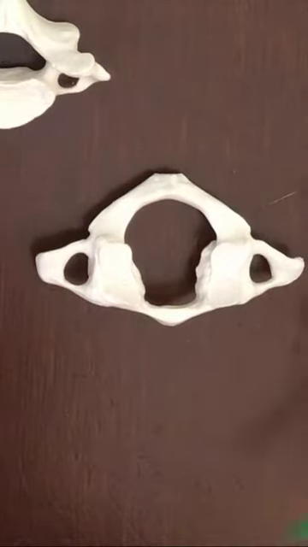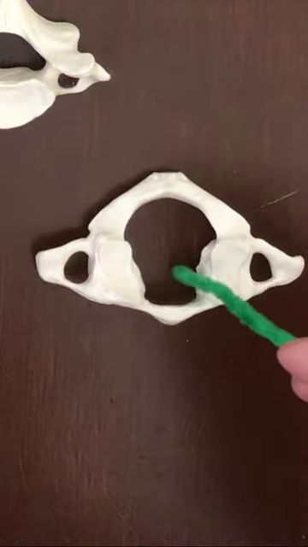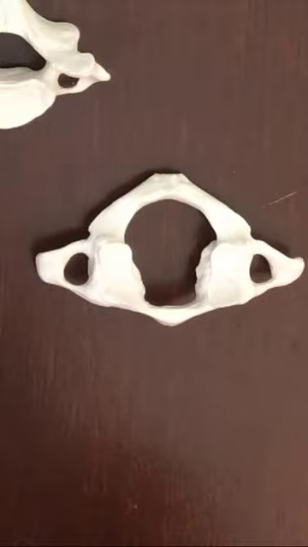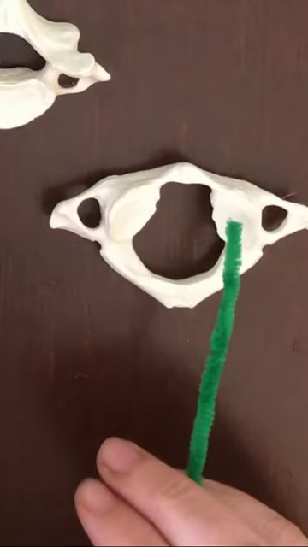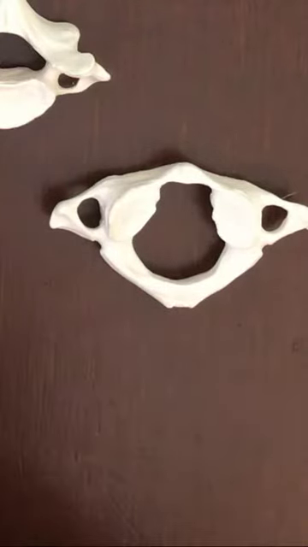Coming back to the atlas, notice that the spinous process is not very developed. And there is no body. The atlas did have a body during development, but it fell off and it becomes the dens on the axis. Let's turn it over so we can see the inferior articular processes, and these will articulate with the superior articular processes on the axis.